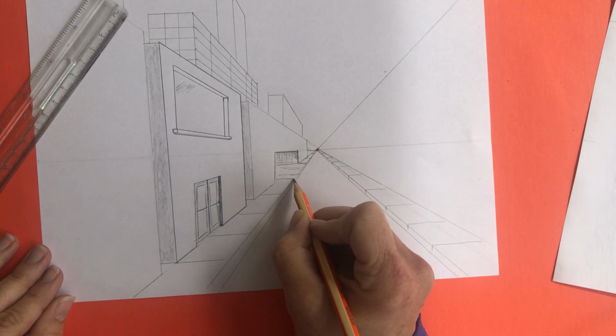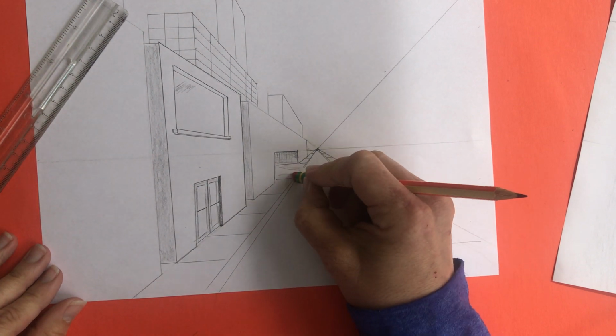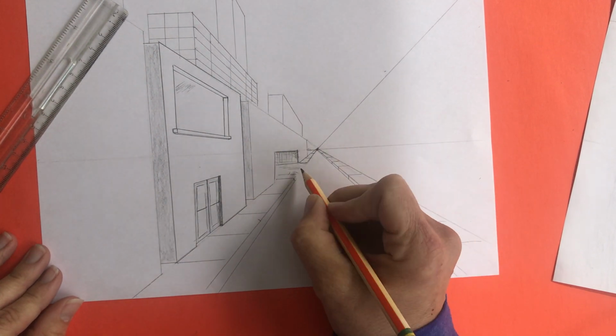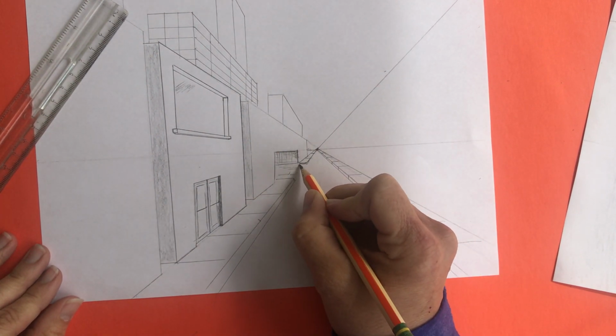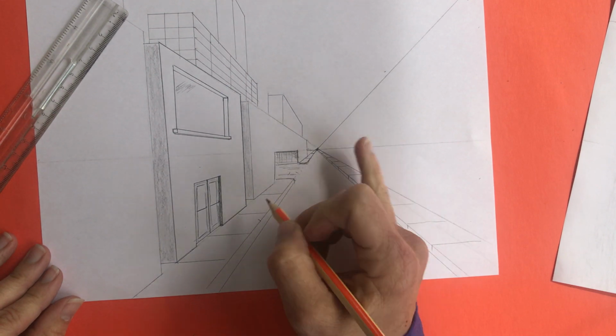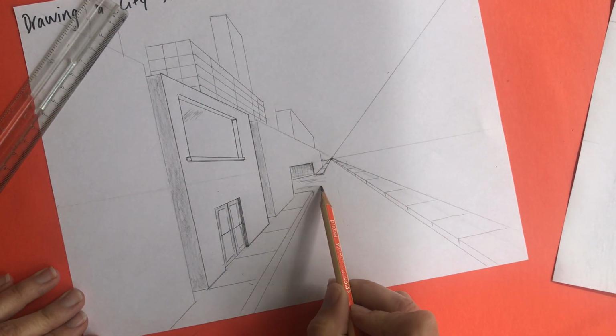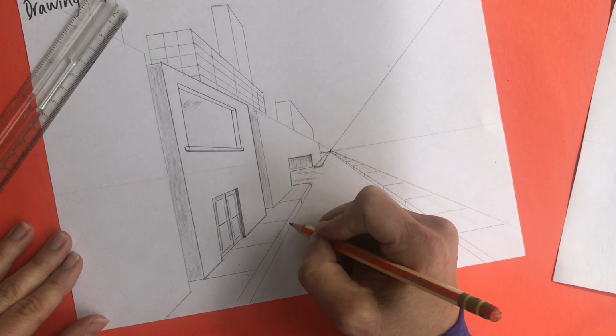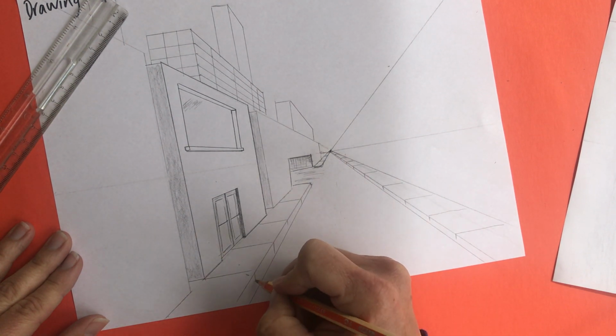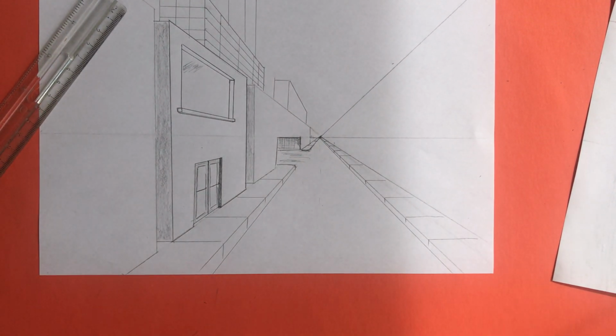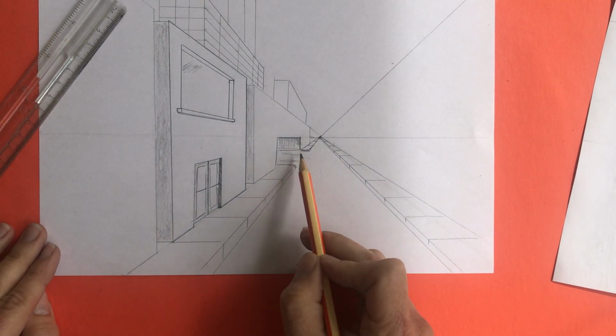Now this is my driveway, so maybe here I get rid of this line and I make it look like the driveway is kind of curving there. And then this can go in like that. Vertical, vertical, vertical, vertical. And my sidewalk goes back in space. Woohoo! So I have a driveway.